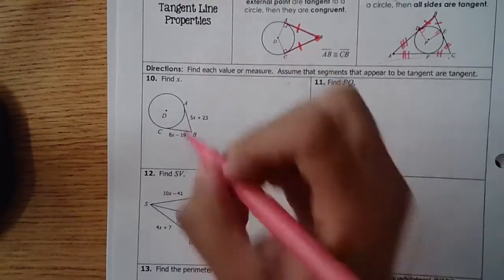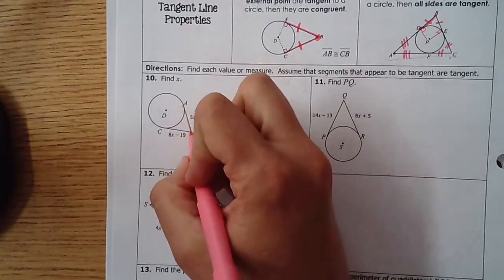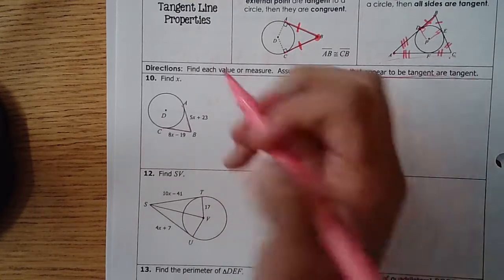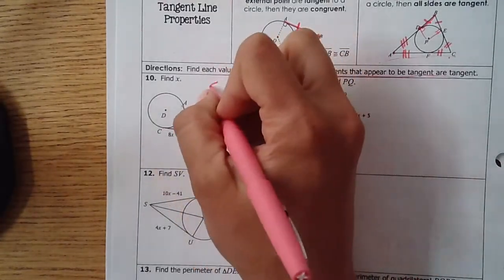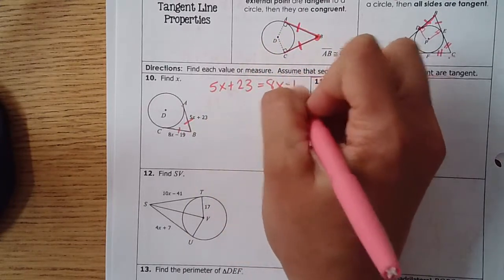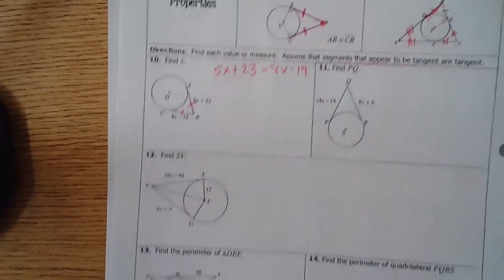So you'll get some easy problems. I know that if this is tangent and this is tangent, it says all segments that appear to be tangent are, then this is equal to this. So you set up a problem, 5x plus 23 equals 8x minus 19, solve for x.